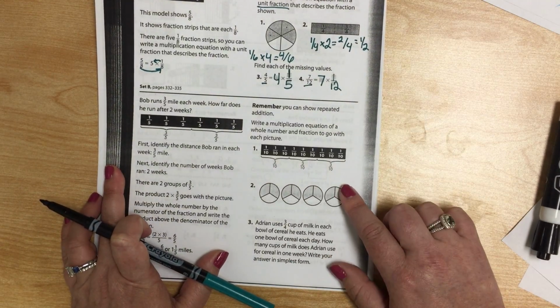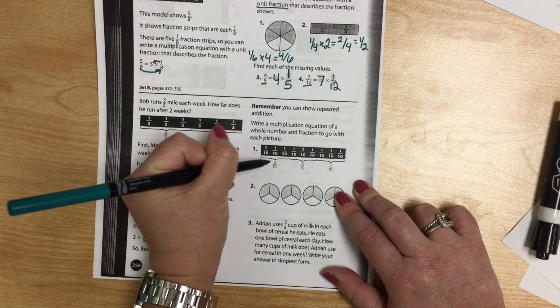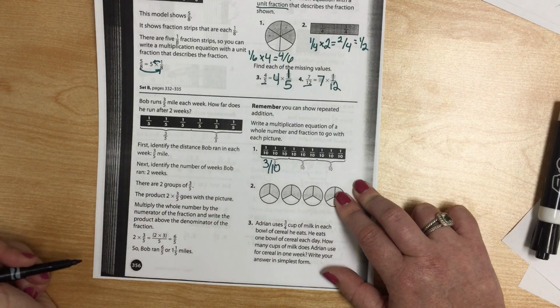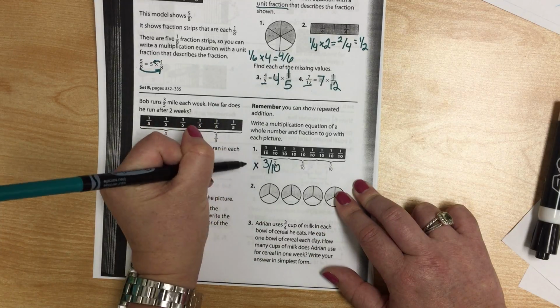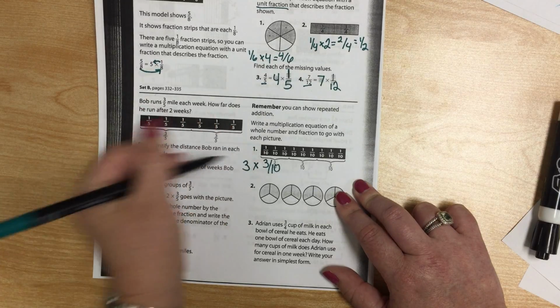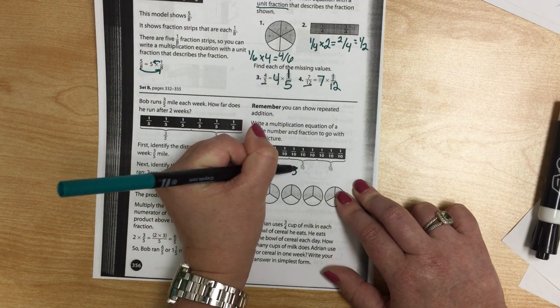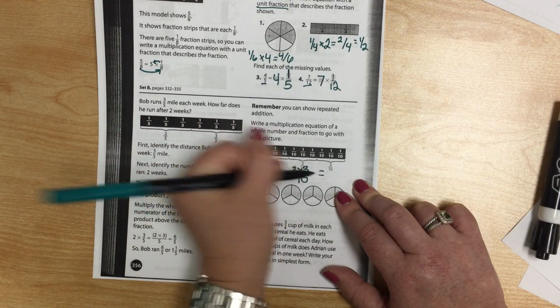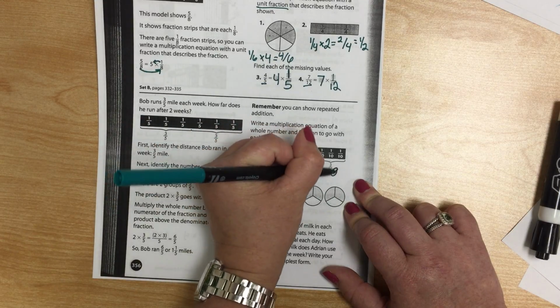So if I'm looking over here, what fraction am I dealing with? 3/10. And how many times do I see 3/10? 3 times. So really it's not 3 times 3/10. I'm going to rewrite it as 3 times 3 over 10, which is 9/10.